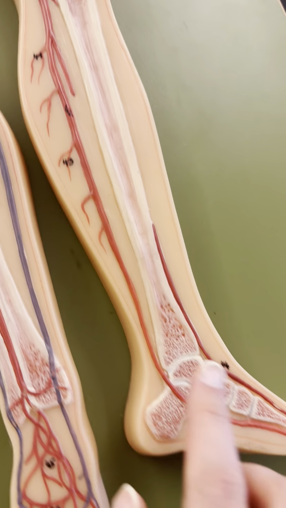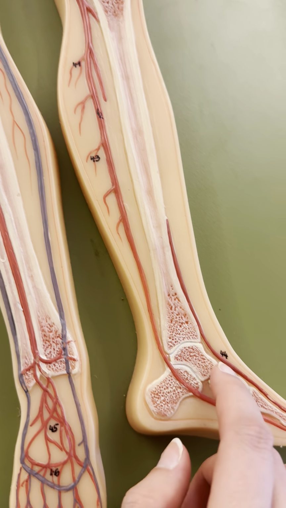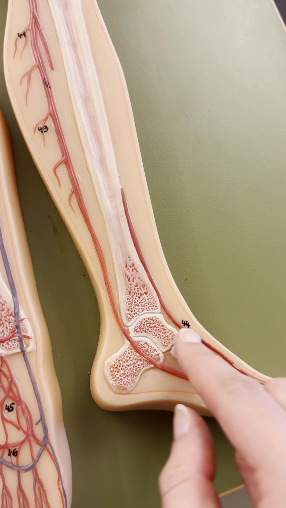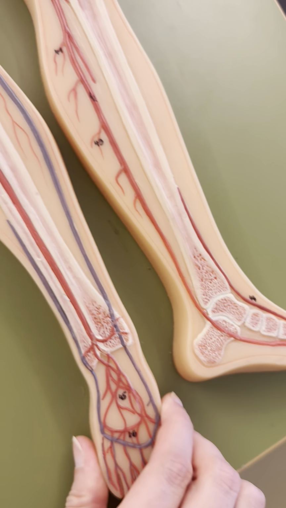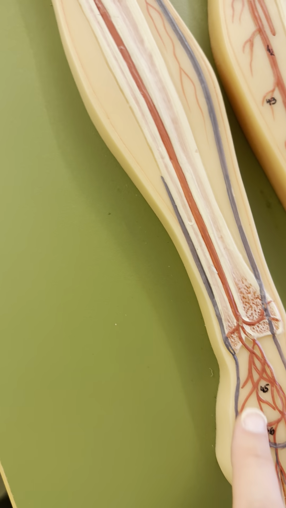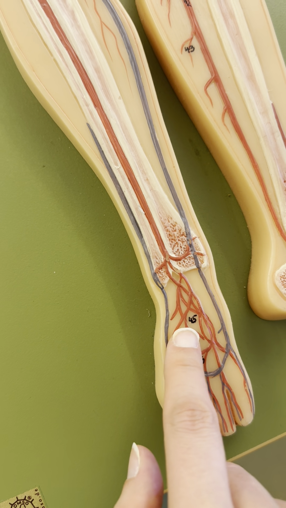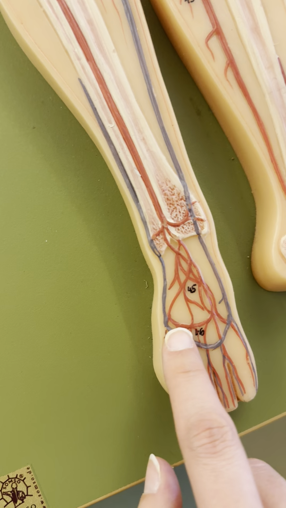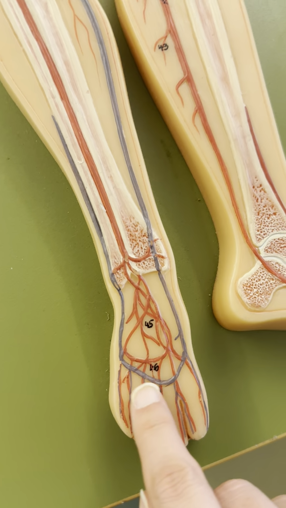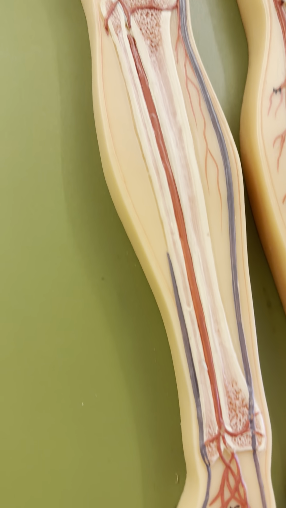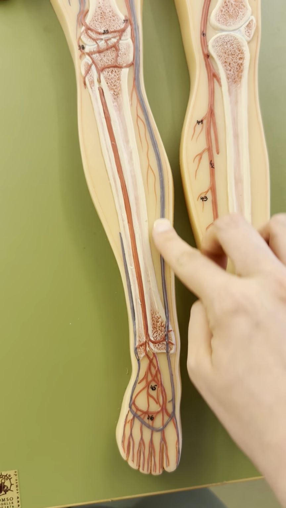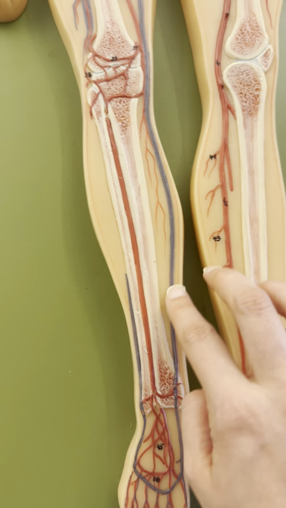Okay, 44 here is the dorsalis pedis artery. So this part is the dorsal side of the foot, so dorsalis pedis artery. Okay, 45 is the plantar arch and branches here. Okay, 46, this is the dorsal venous arch. Okay, this here is the great saphenous vein. Okay, so it's on the inner side of the leg here.